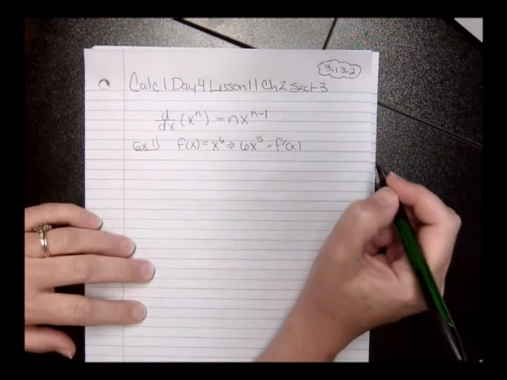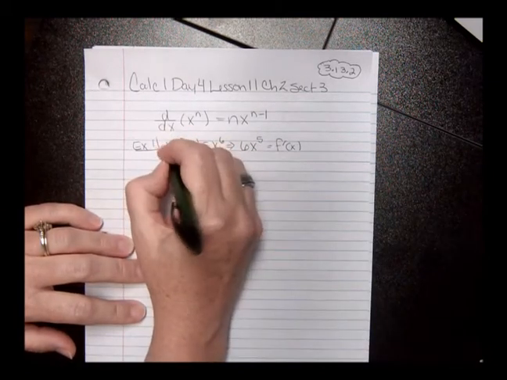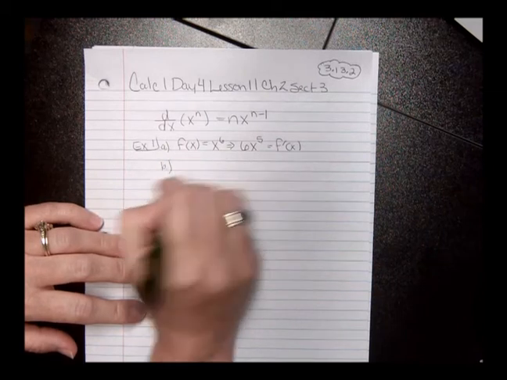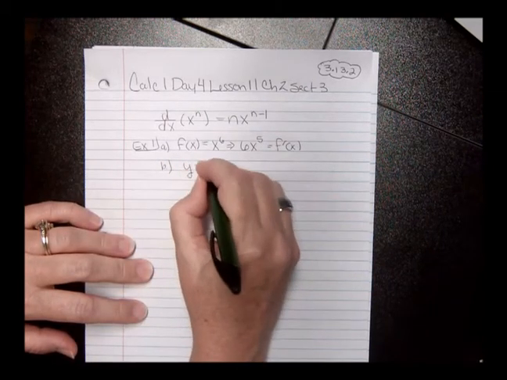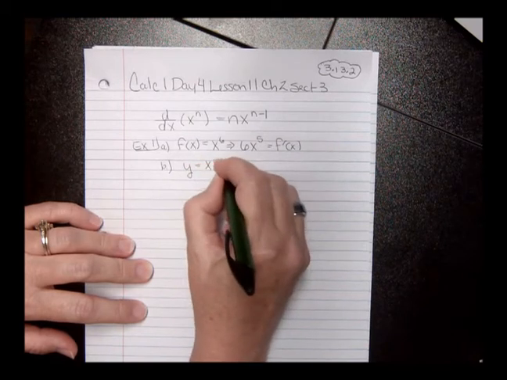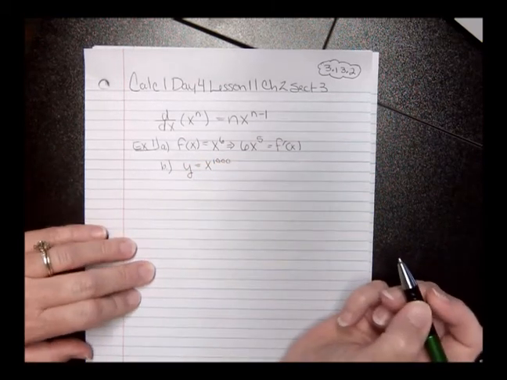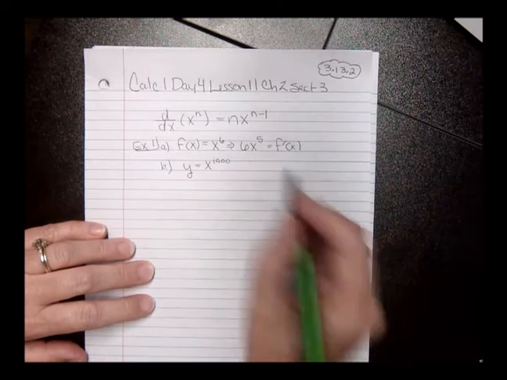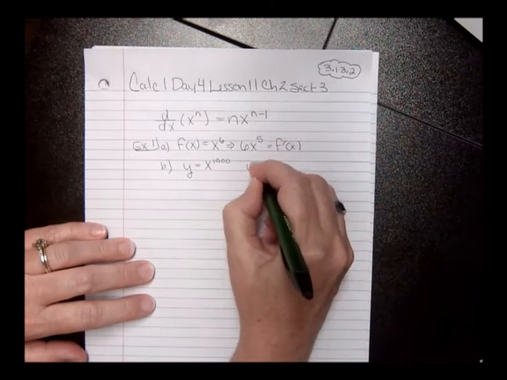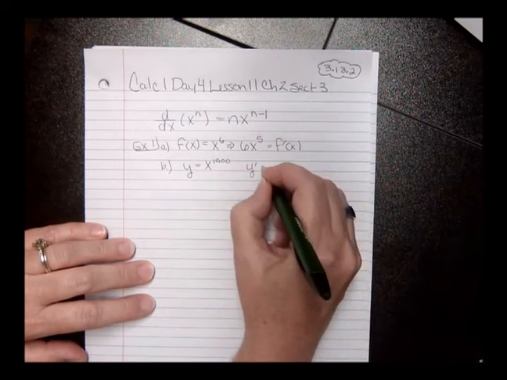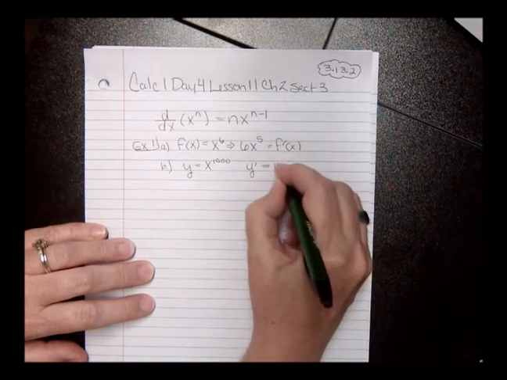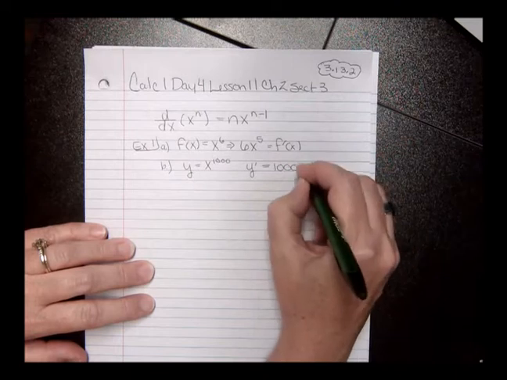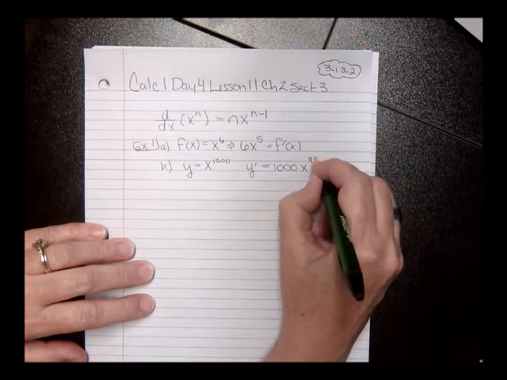Okay, so that is A. Let's look at B. B is y equals x to the 1,000. 1,000 is my n here. So y prime equals, my n is 1,000, x to the 999.